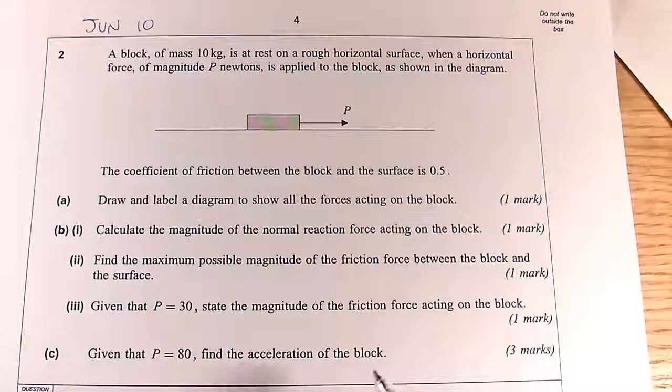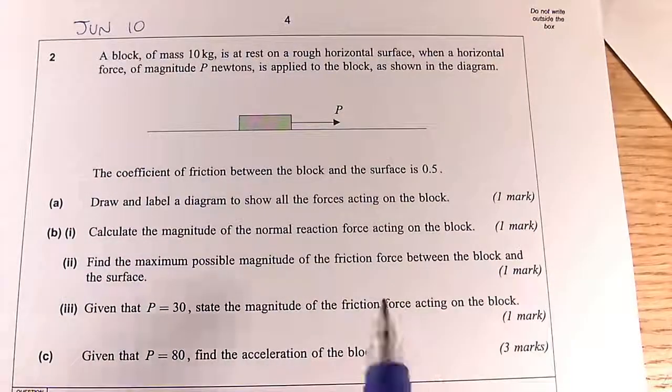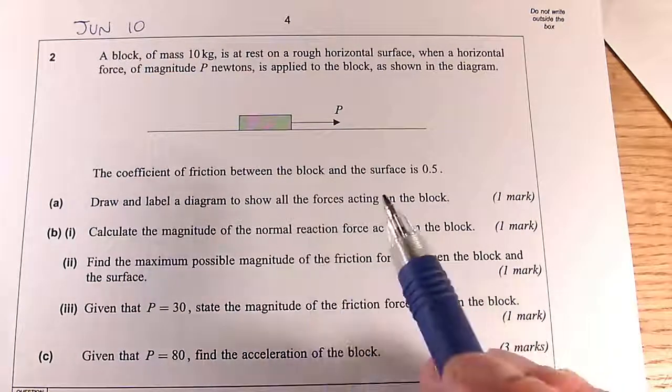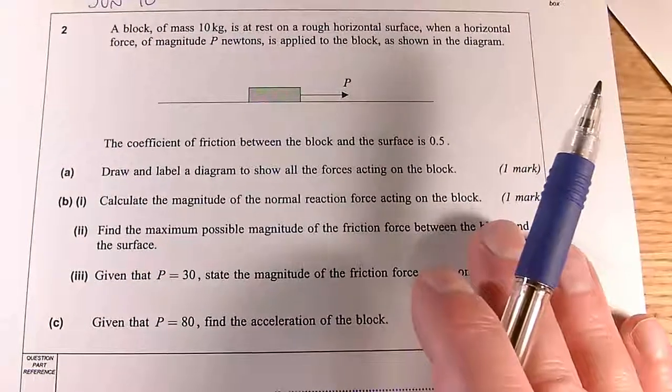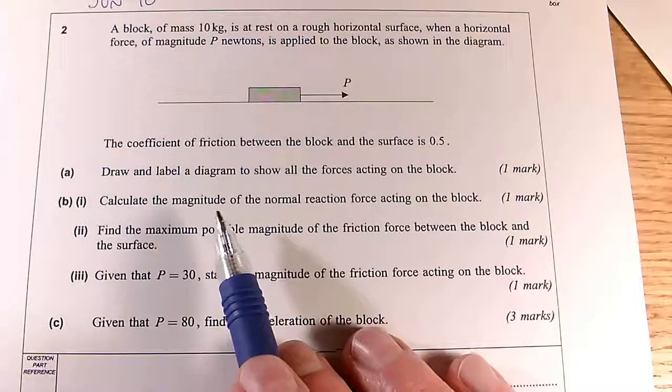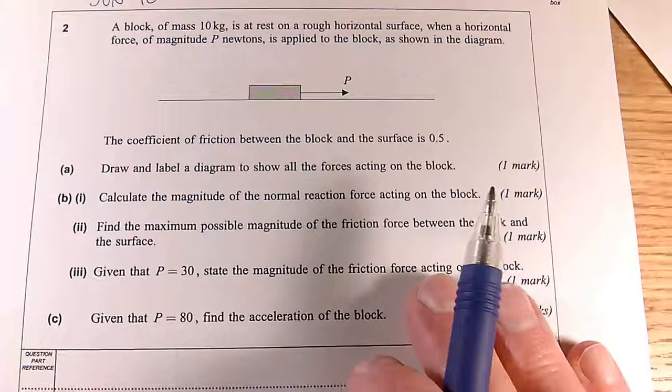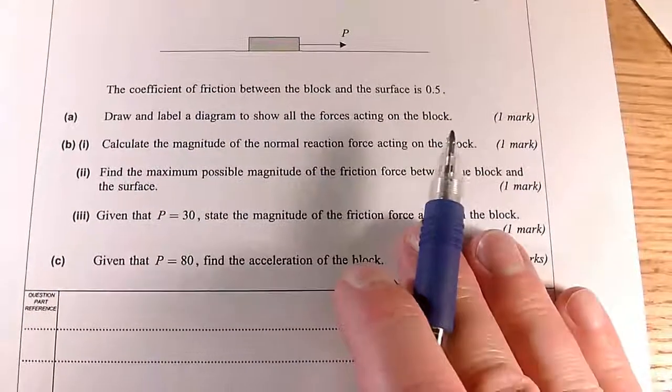Okay, here we've got a question from the June 2010 paper, and we can see we've got a block with forces on it. There's friction, there's going to be acceleration. So that's the topic area we're in. So, firstly, we've just got to draw and label a diagram to show all the forces acting on the block. Okay, so I can't do it on their diagram, I've got to draw my own.